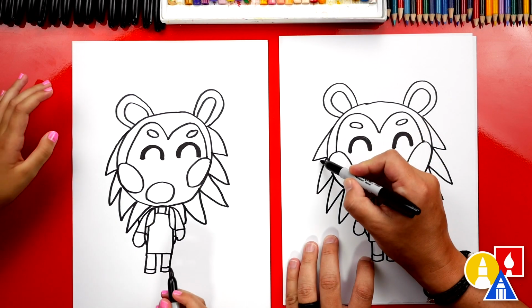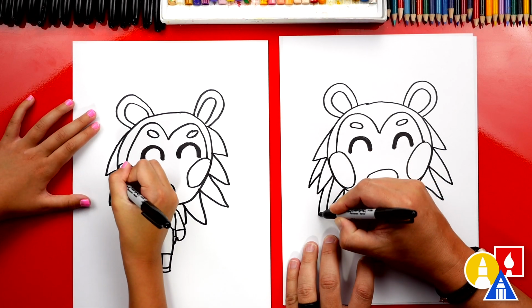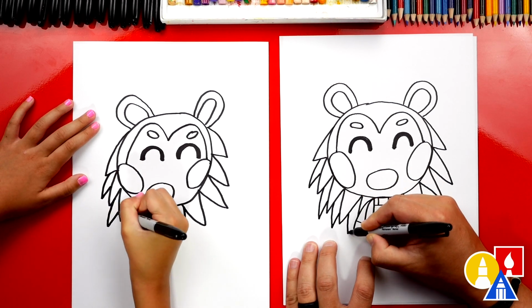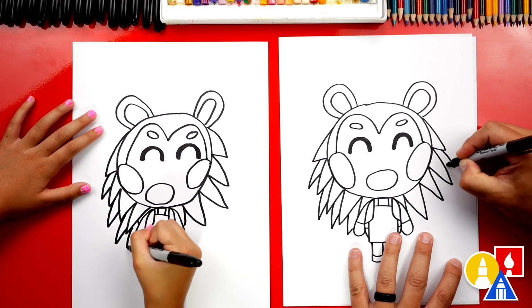Next, let's add more spikes. We're going to draw another one in between each of the first ones we drew. Draw more V's that connect in between, and same thing over here on this side.